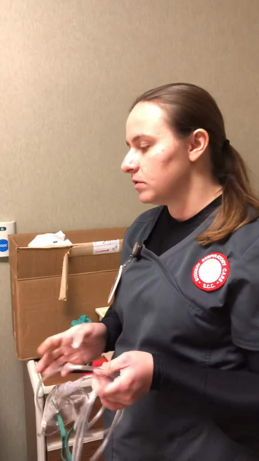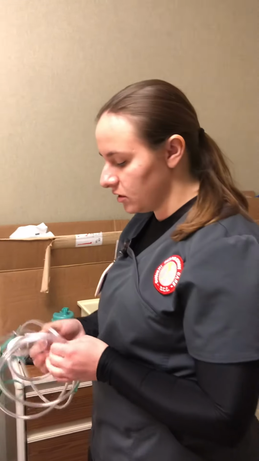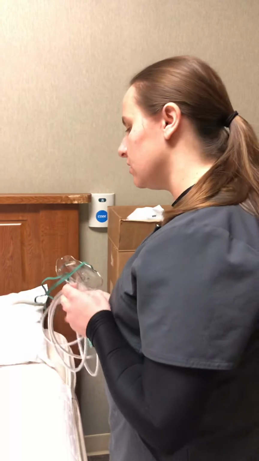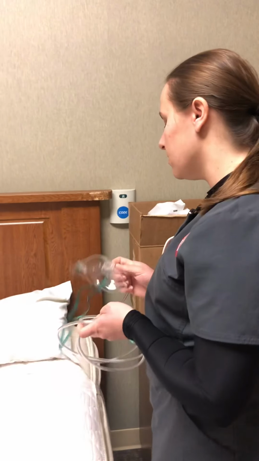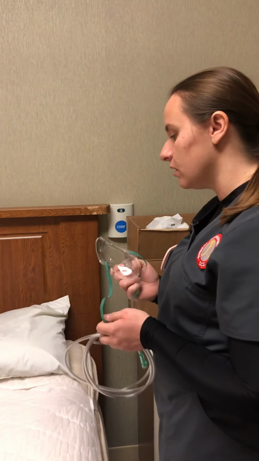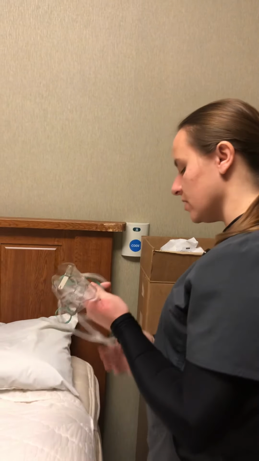So when I'm ready, I'll introduce myself and then I would check their ID band and also get their vital signs before I place them onto the oxygen. Hi, alright, so the doctor has ordered for you to be placed on oxygen. So this is just a plain simple mask that's just going to go over your face just to get you that oxygen that you need to get your O2 levels back up, okay, and stabilized.